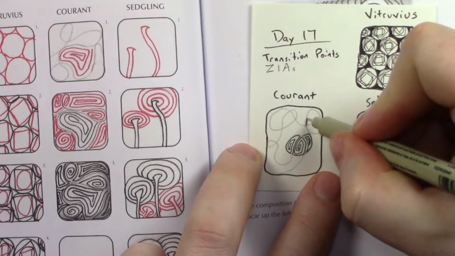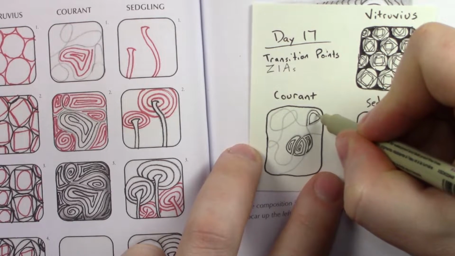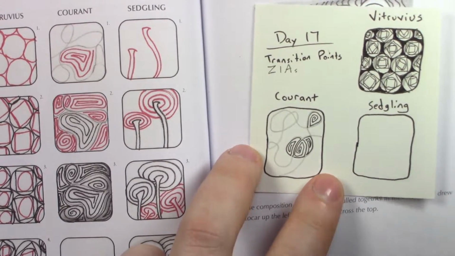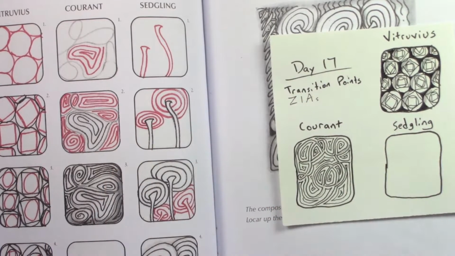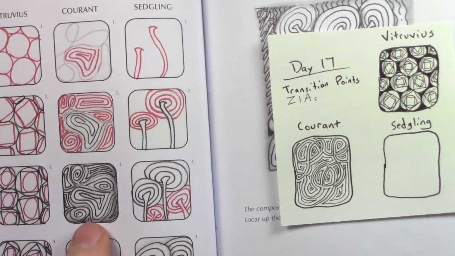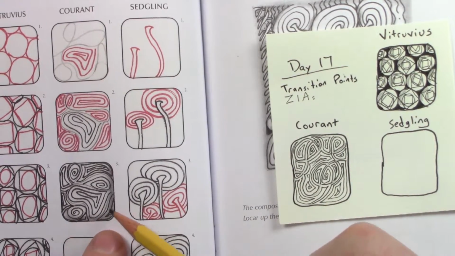And here, this shape is more loopy, almost circular. It's more teardrop shaped though, so the spiral is kind of teardroppy shaped too. Now that one was way more fun than I expected it to be. When we go back and add some shading to this Courant pattern, there's really no wrong way to do it.